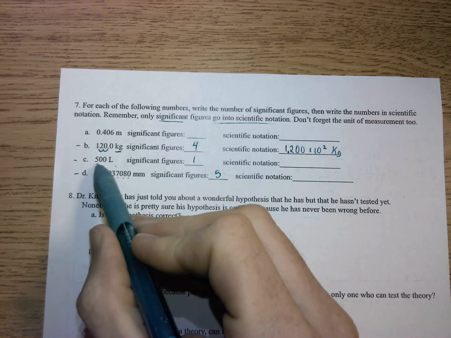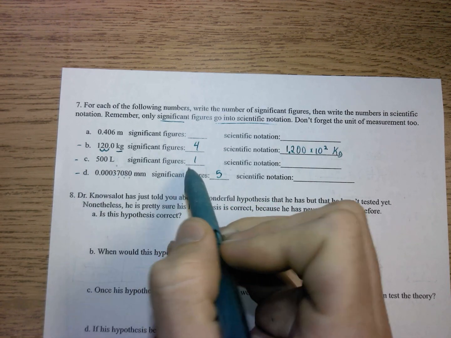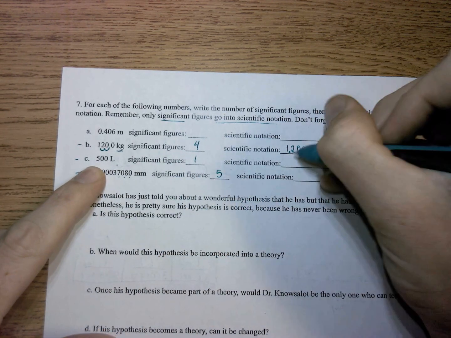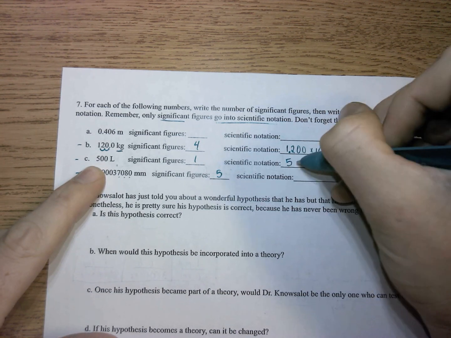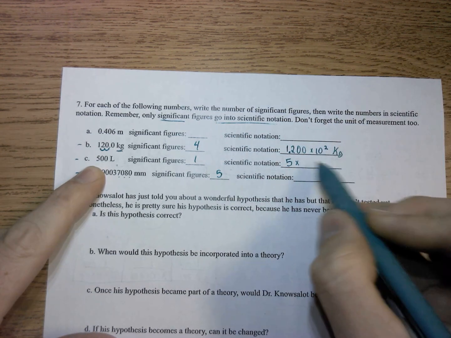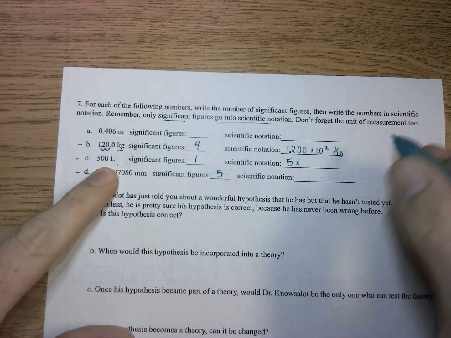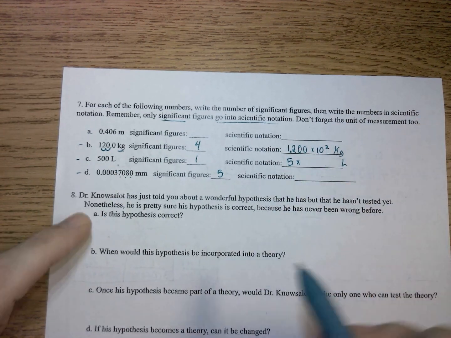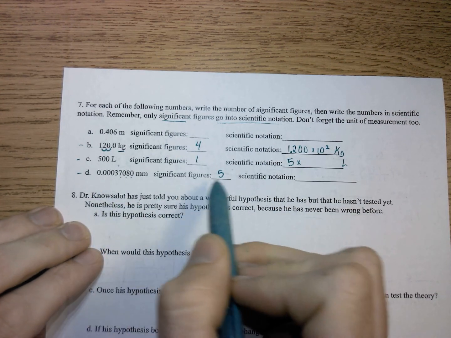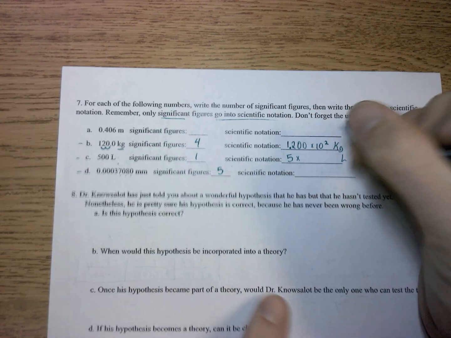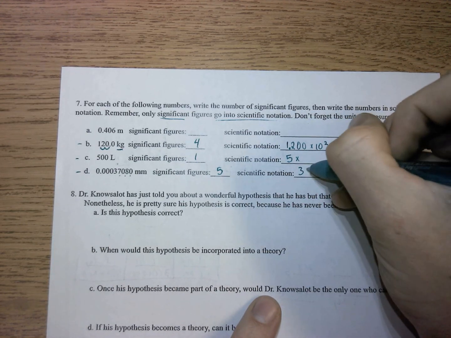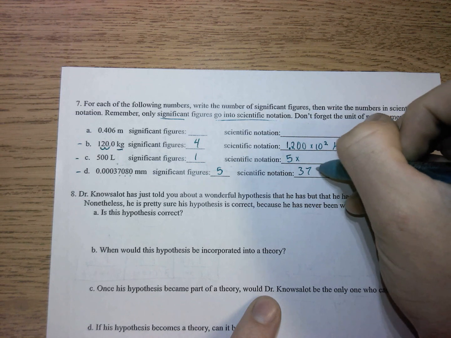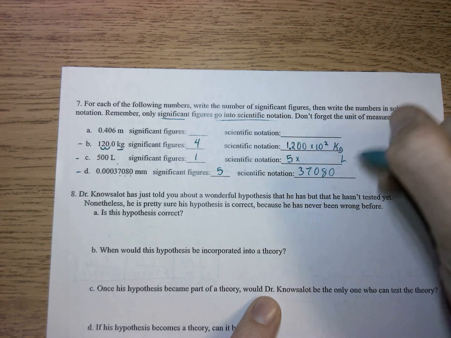Okay, I'll get you guys started. This one only has 1 sig fig, so that is the 5. So you'll do 5 times 10, and you'll do that one. Remember to put the unit, which is liters. And then this last one has 5 significant figures. So that means I should be writing all 5 of those numbers. 3, 7, 0, 8, 0.